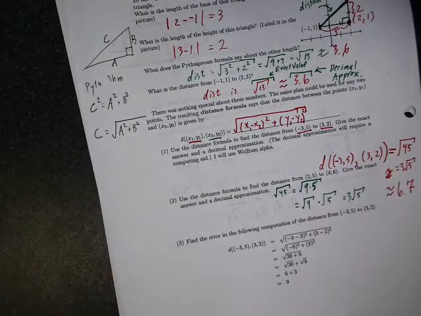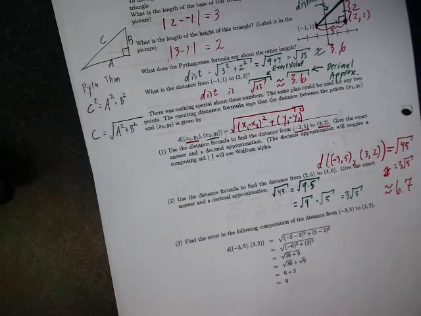So if you want to maximally simplify an exact answer, which is often a good idea, you should look to see if the thing inside of the square root has any perfect squares as factors, because you'll be able to pull those out. Cool. So distance is 3 root 5, approximately 6.7.